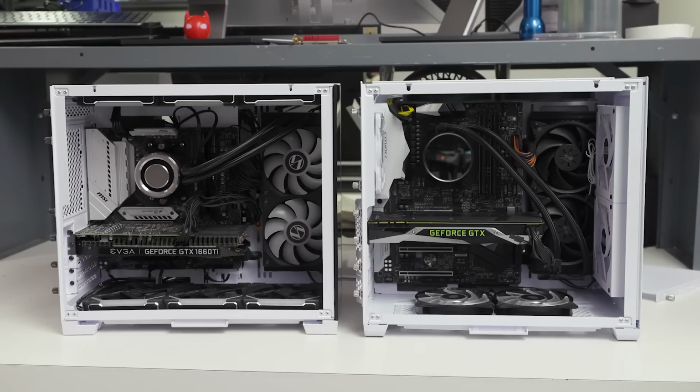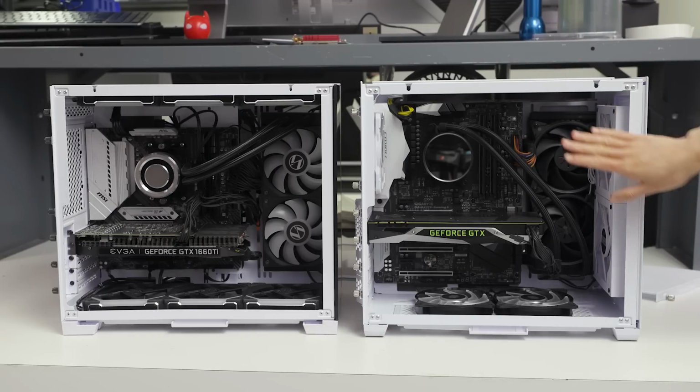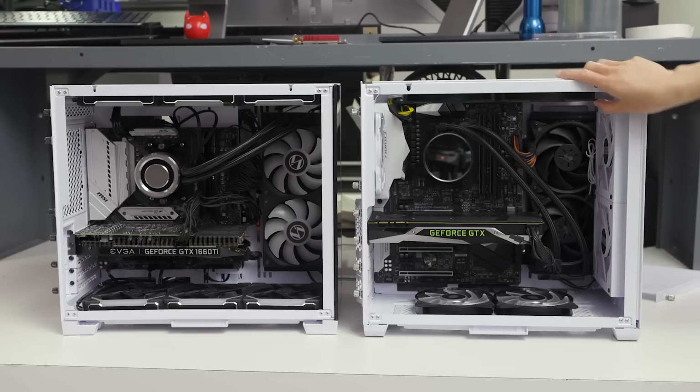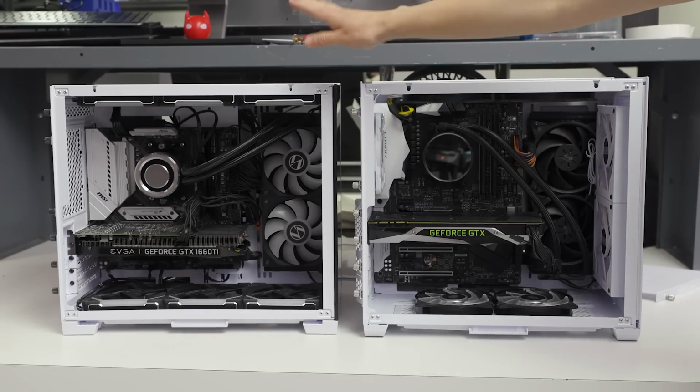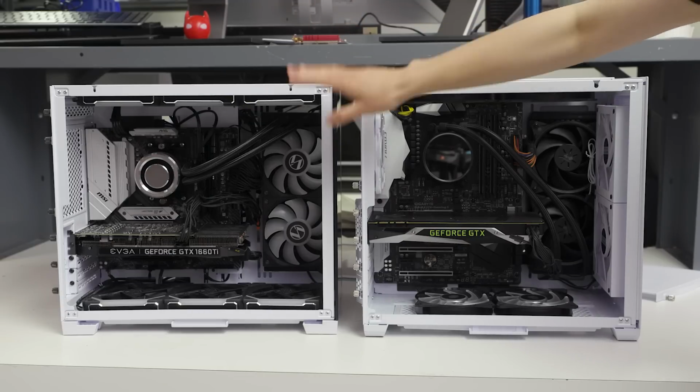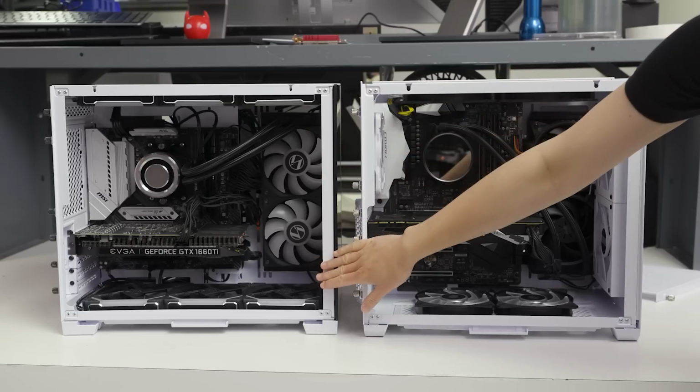I also, for reference, have these two cases configured a little differently. Unfortunately, we're a little crunched for time in production here at the office. So I have the Air Mini configured as a 7-slot mode build right here. And then I have the O11D Mini set up as a 5-slot mode here.